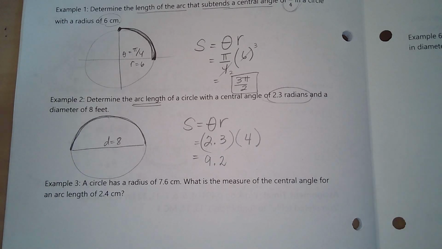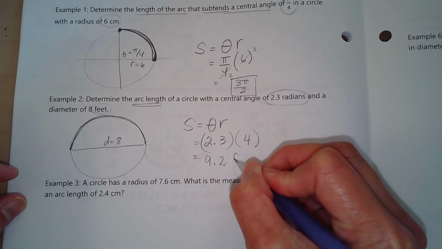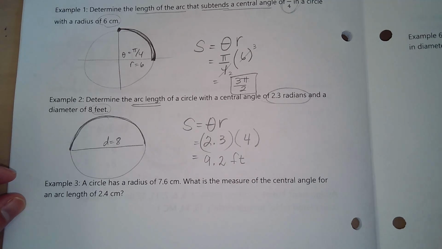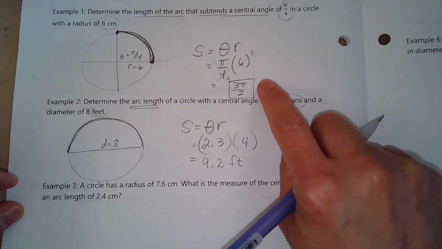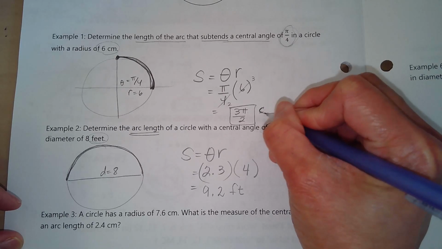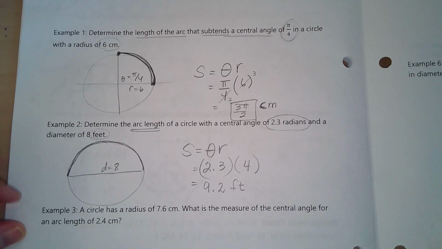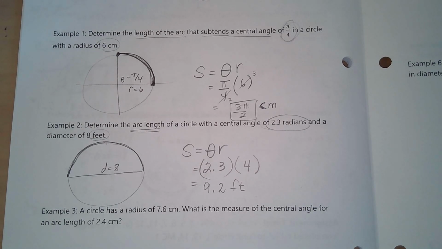Meters, centimeters, feet. Then this one is 8 feet, so that's 9.2 feet. And I gotta go back in here. What's the unit for this? It's 3 pi over 2 centimeters. Because it's a length, right? How long is that arch or arc?